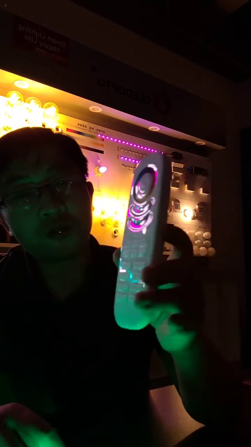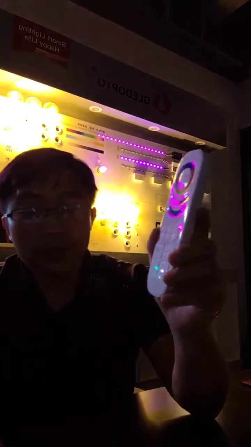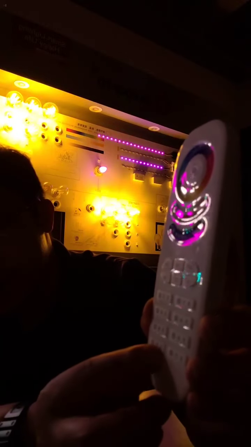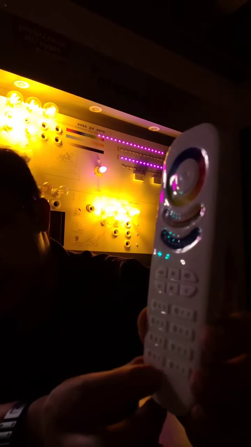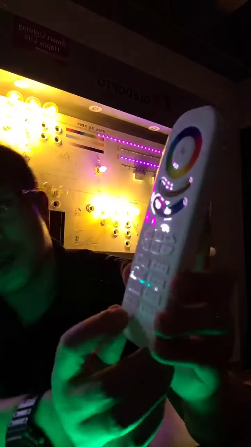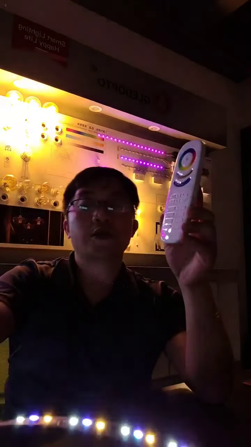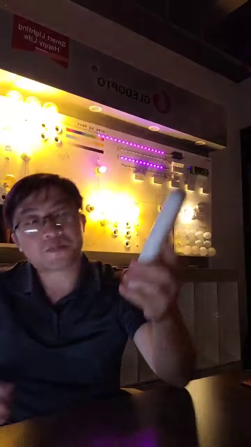Now I'm showing you how to do the unpairing again. Turn off. Then I will short press this zone on key 4 times, quickly. Okay, until you see it flash 3 times, and then all the LED lights go down. It means the unpairing is done successfully.